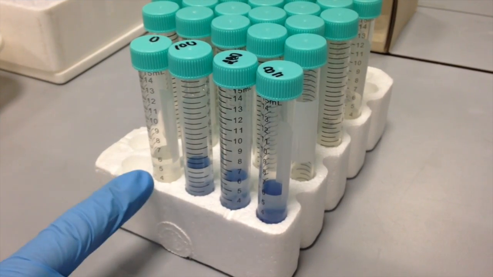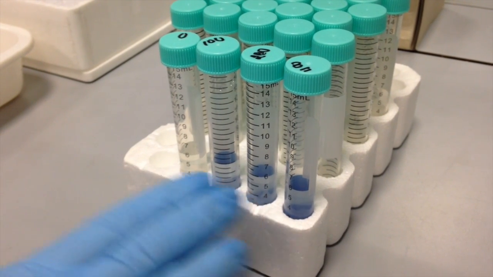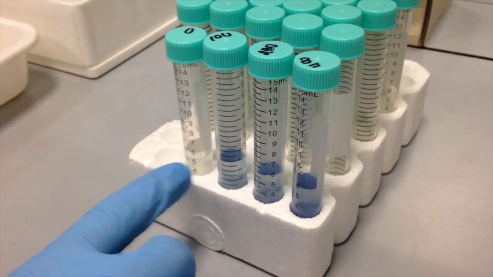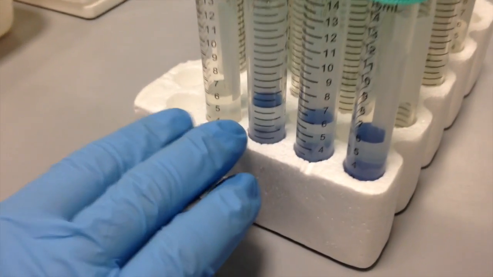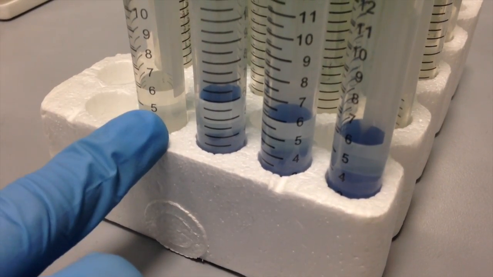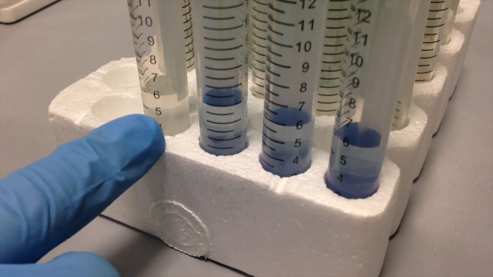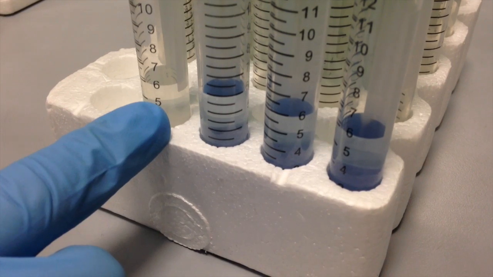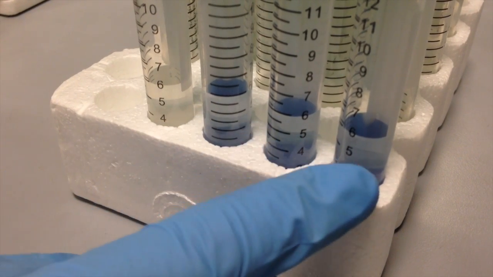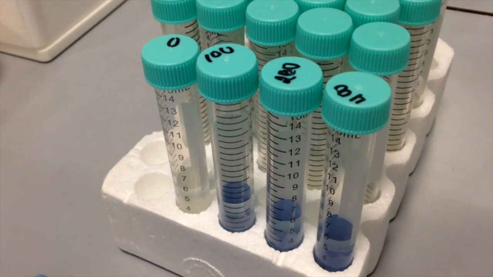So we can see immediately, while we're waiting for the color change to develop, that it's obvious we're getting a chemical reaction that's converting our solution to a blue color. So in the blank, we don't see any color development. That's a good sign. That means that we truly have no phosphate in our blank. But in our 100, 200, and 400 micrograms per liter, you can see an increasing intensity of that blue color development.